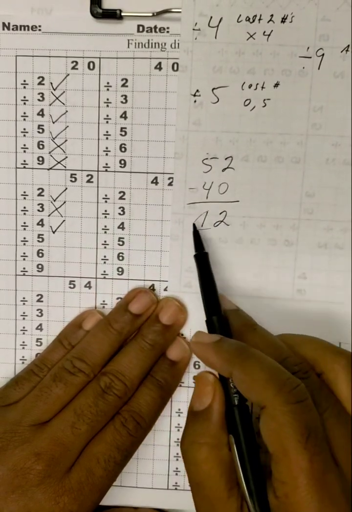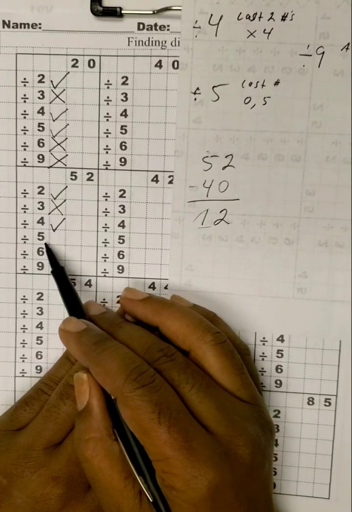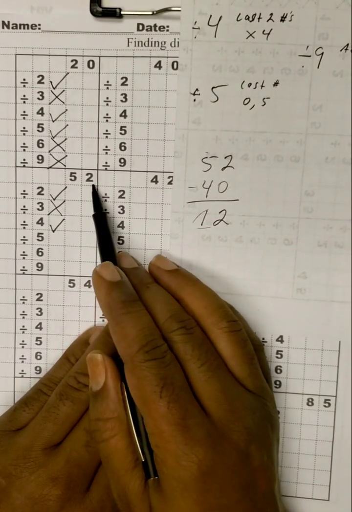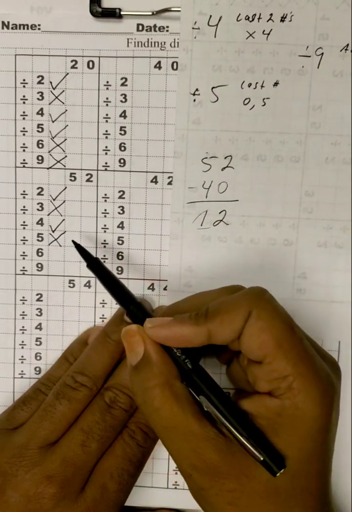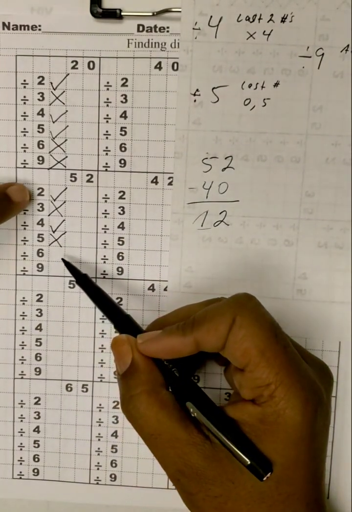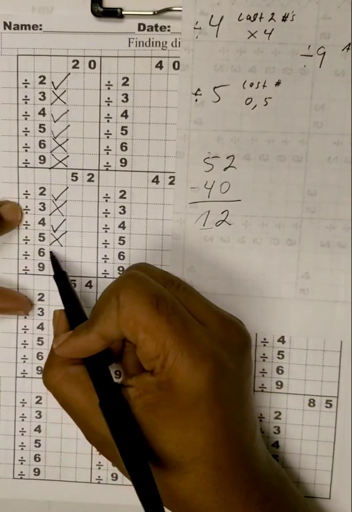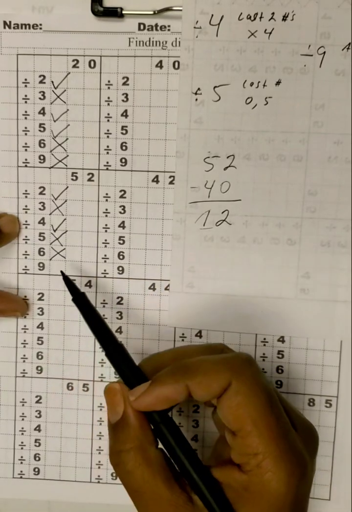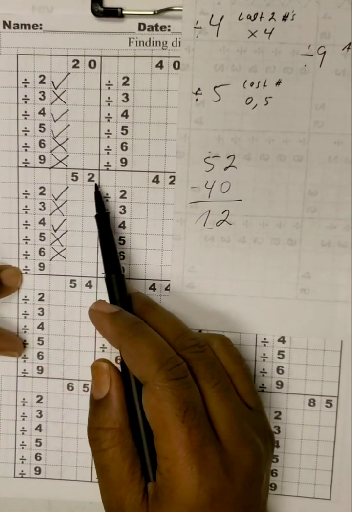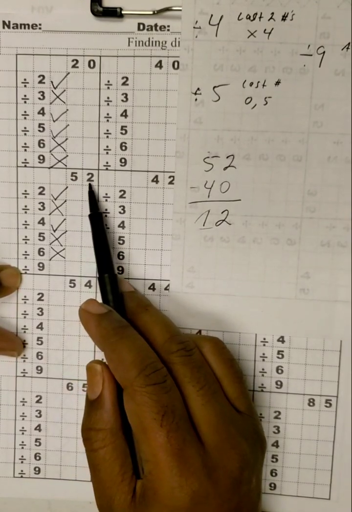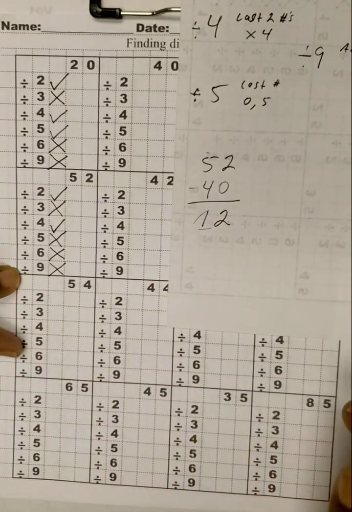Again, the last two digits, if they're in the 4 time tables. Okay, so divisible by 5, the last number has to be 0 or 5, and that's a 2, so it's not divisible by 5. To be divisible by 6, it has to be divisible by 2 and 3, and it's only divisible by 2, so no, it's not by 6. And to be divisible by 9, the individual digits have to add up to something in the 9 time tables. And 5 plus 2 is 7. 7 is not in the 9 time tables, so it's not divisible by 9.